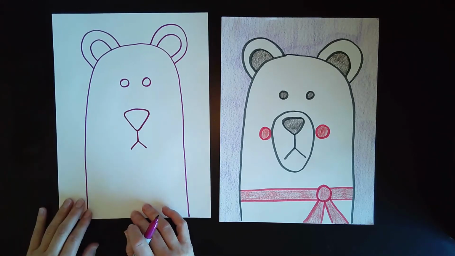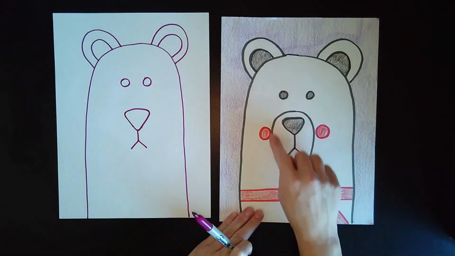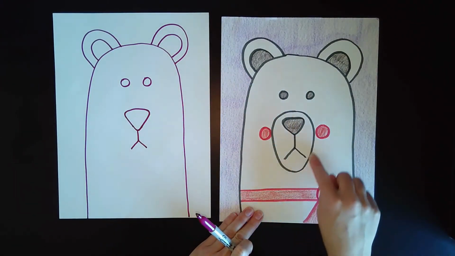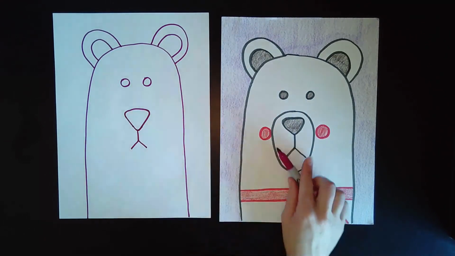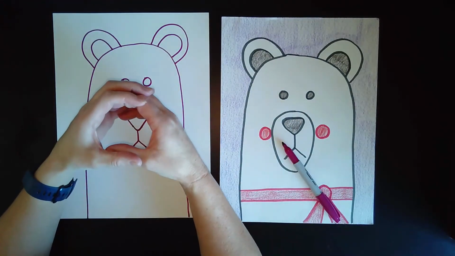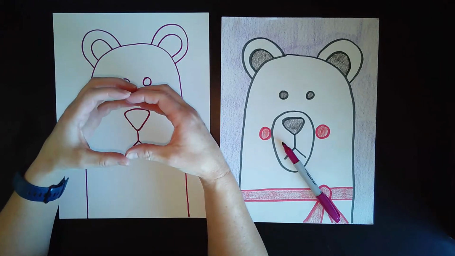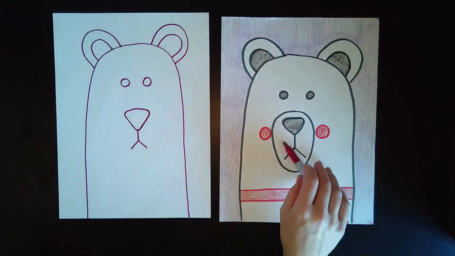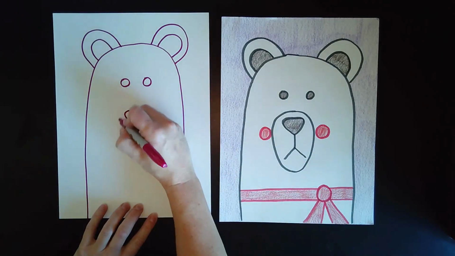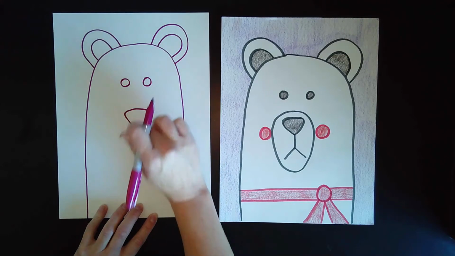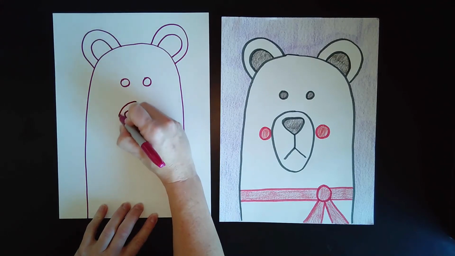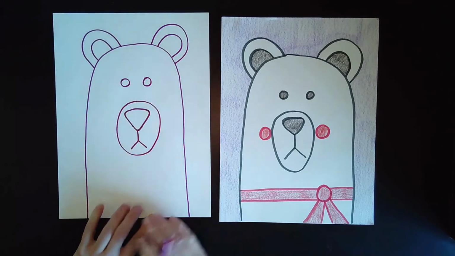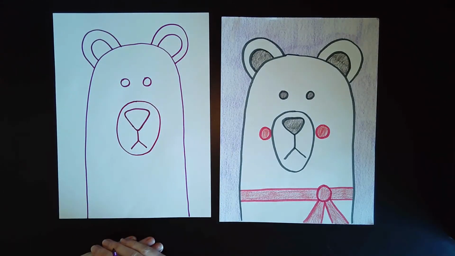Okay, now there's one more thing we need to do with his mouth. Look around his mouth. What shape is that? Is it an oval? Yes, it is. Now remember, an oval is a circle that we stretch out, okay? A circle that gets stretched. So I'm going to draw an oval around his nose and his mouth.